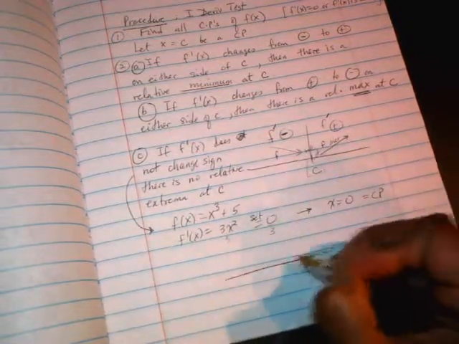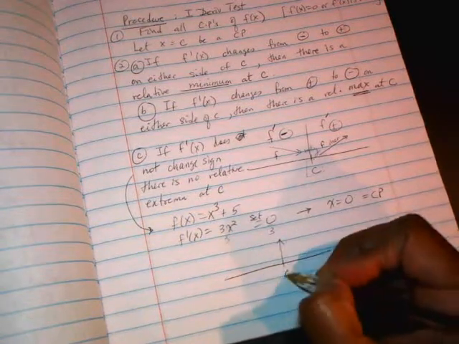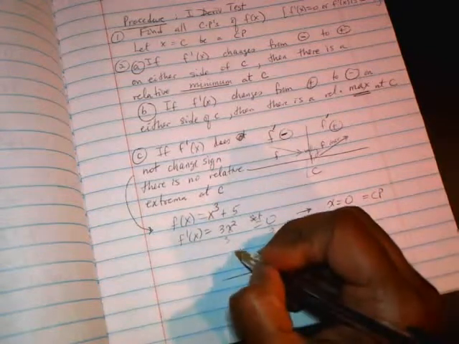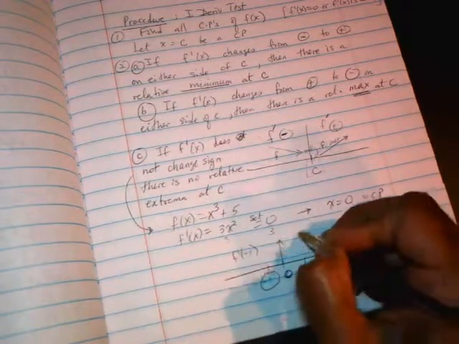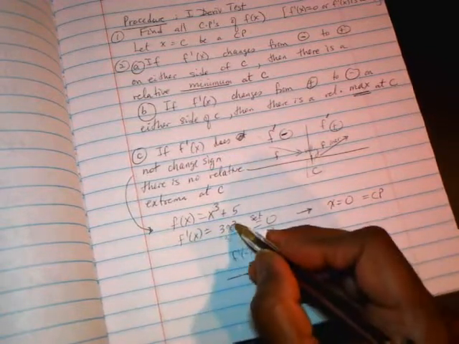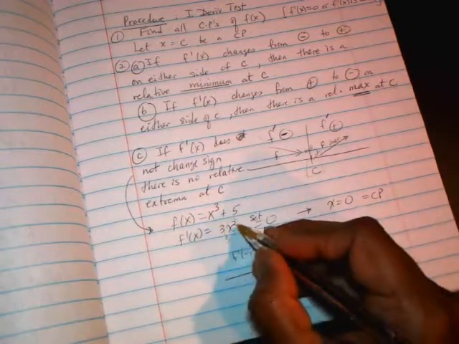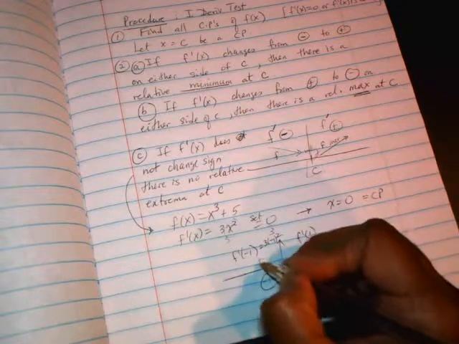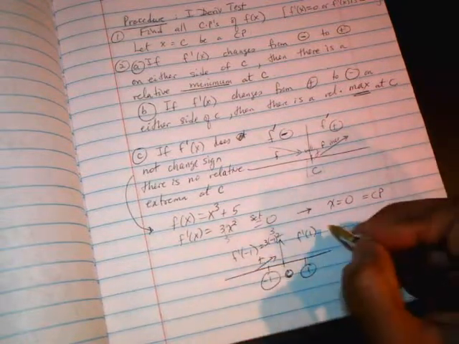If you draw a number line, and there's 0, you have negative 1 and 1 as sample points, plug them into f prime. And you'll notice that since this is a square, negative 1 squared is positive, so it's 3 times negative 1 squared, a positive value, function is increasing.